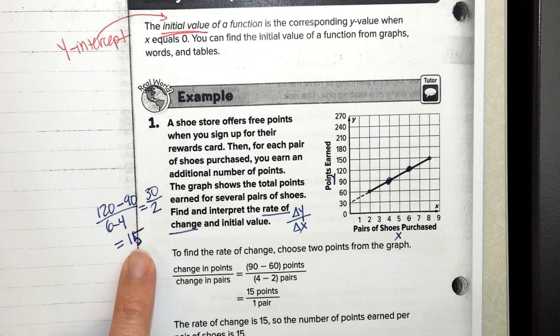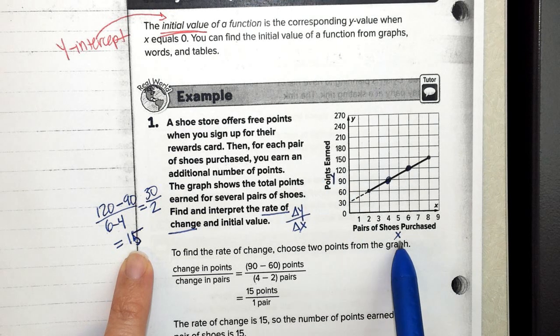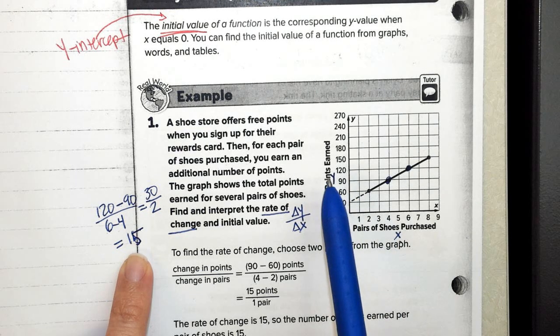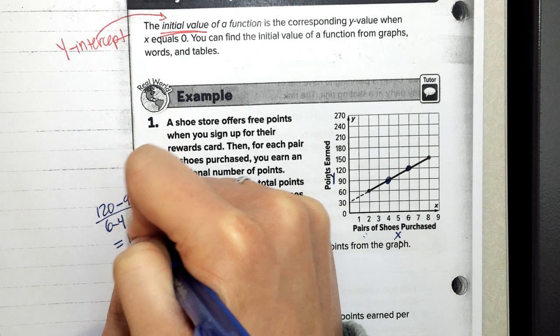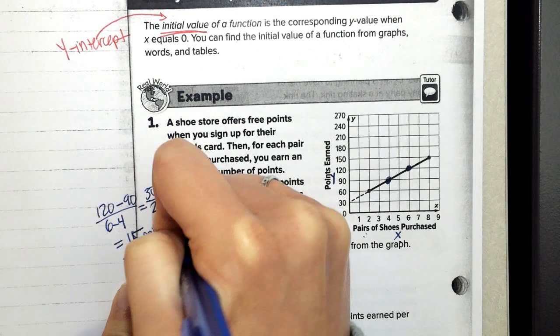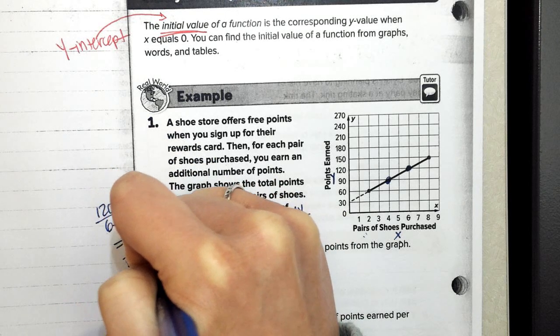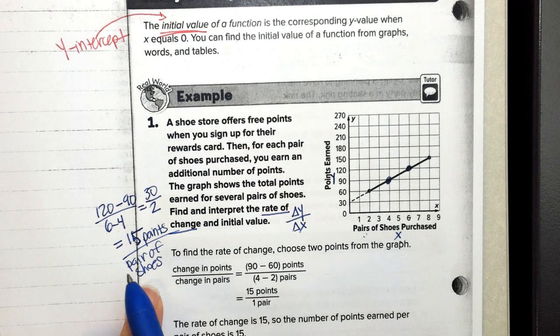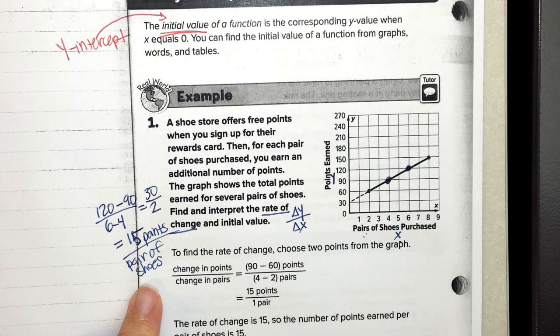Now I want to make sure I know what I'm talking about here. So I look at, what is my y over x talking about? Well, it's 15 points per pair of shoes. So 15 points per pair of shoes. That means every shoe I buy, or pair of shoes that I buy, I get 15 more points for my rewards card.